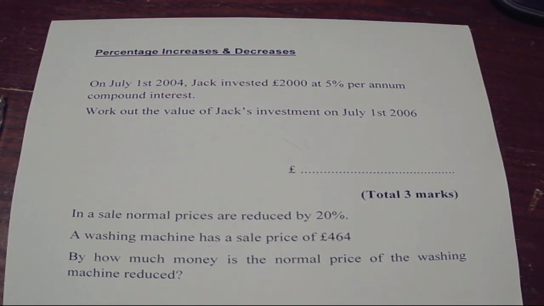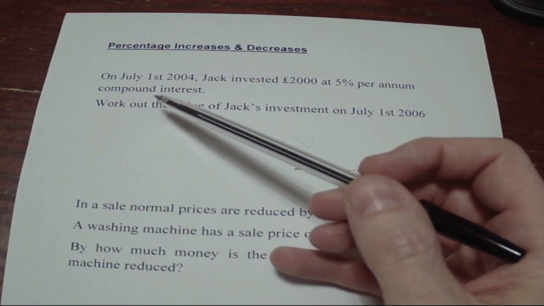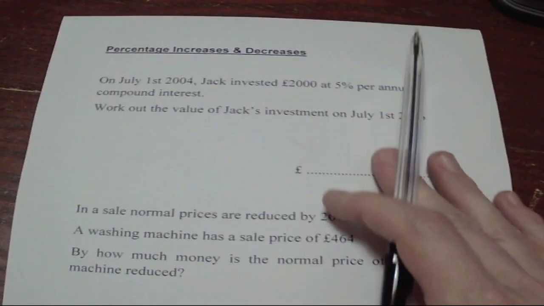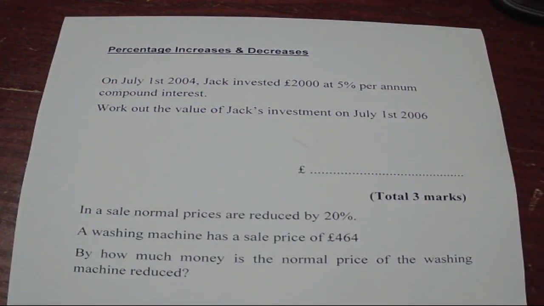So you can see here, this particular question is talking about Jack investing £2,000 at 5% per annum, and importantly, he's talking about compound interest. Now, compound interest is a concept that you would have learned in maths before. It means that you're adding an amount of interest per year based on whatever you've got in the bank account, the balance. So you start with a balance, you add 5%, next year you add 5% again, the next year you add 5% again.